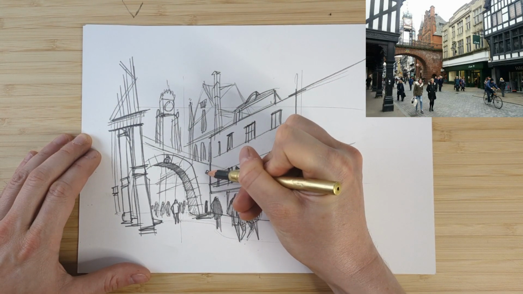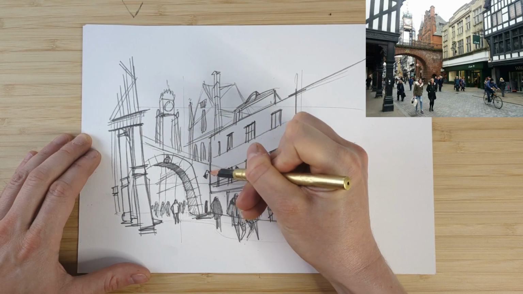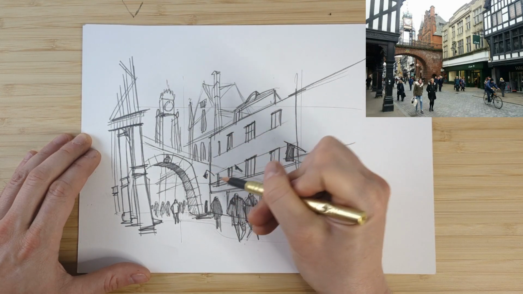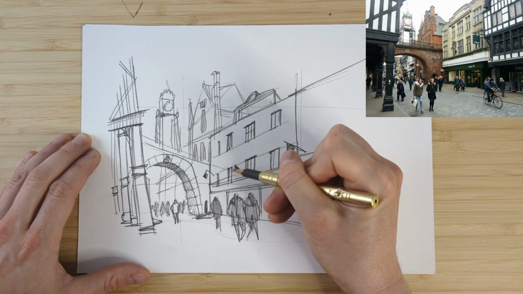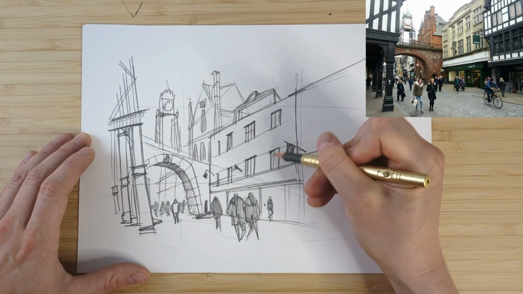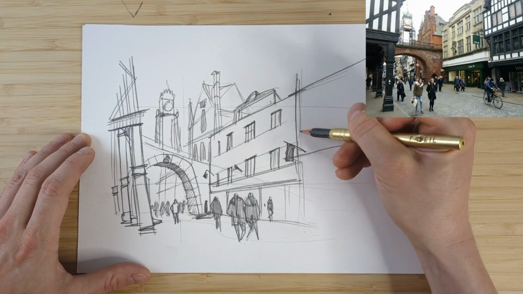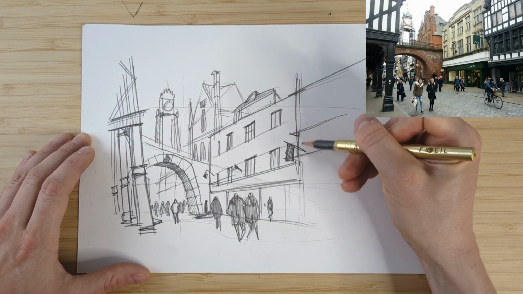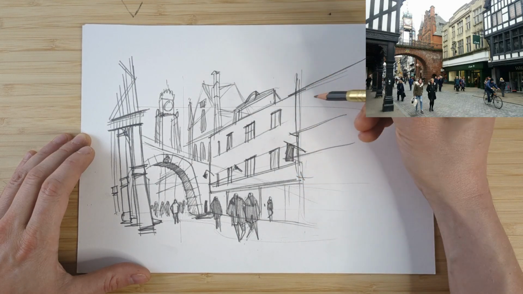I'm actually going to add in a few lanterns. I know there's only one in the picture, but I think this again kind of reinforces this area here. And then finally, this building.